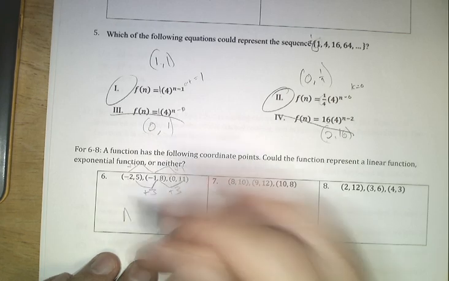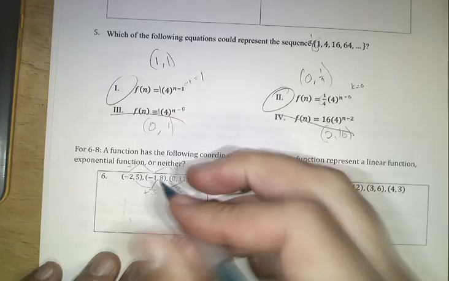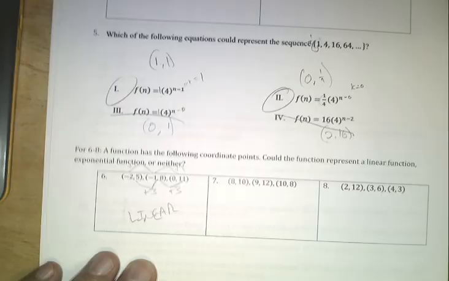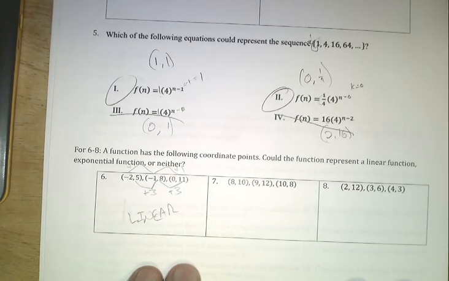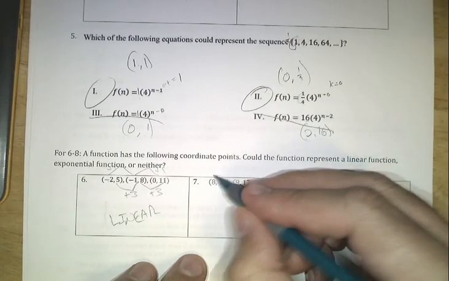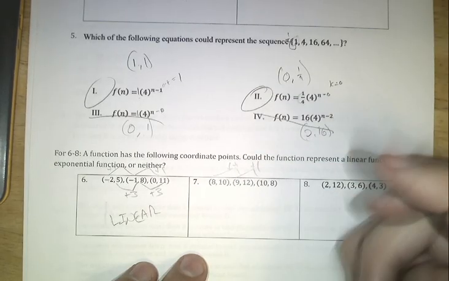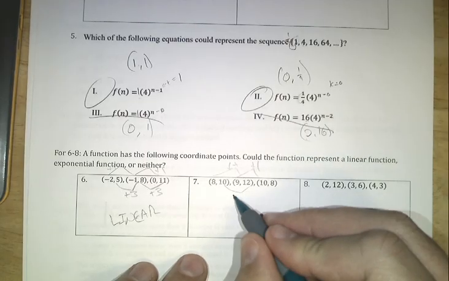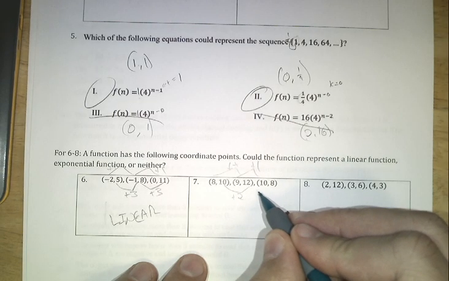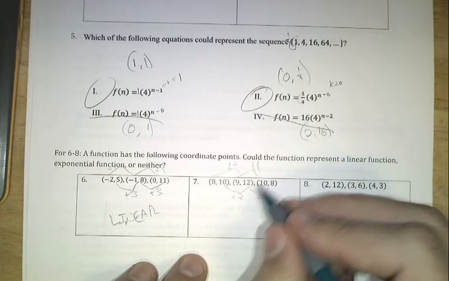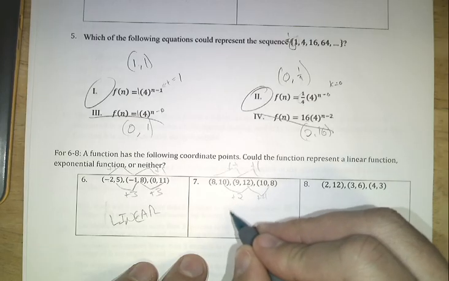So this should be a linear function. The first difference is the same. On this one, first check the x's, +1, so constant intervals, great. And then here is +2, oh, that's not good, because this one is +4. So it's not a linear function.